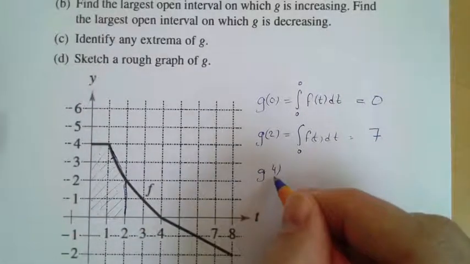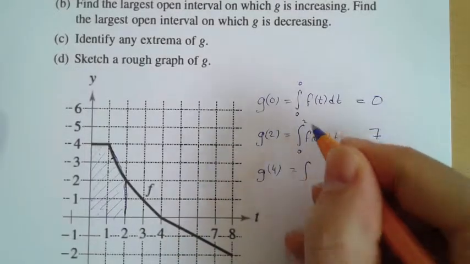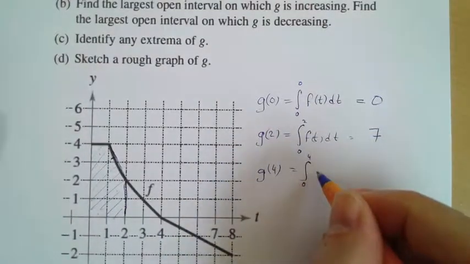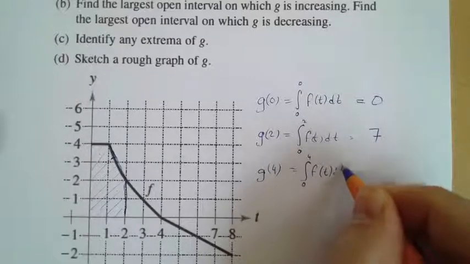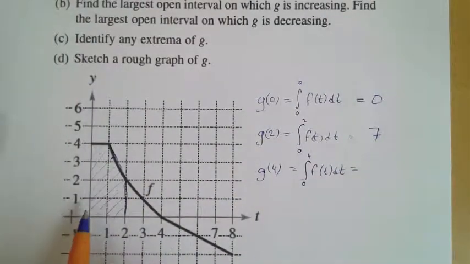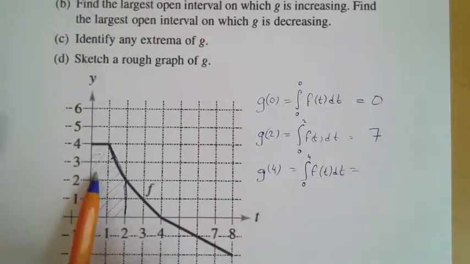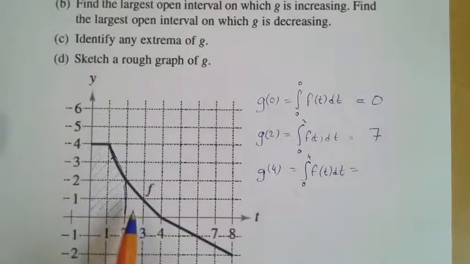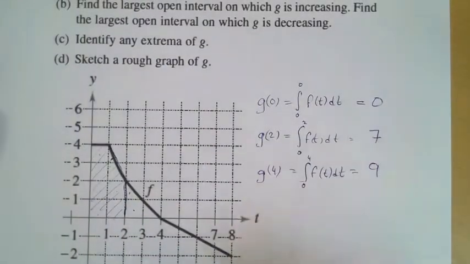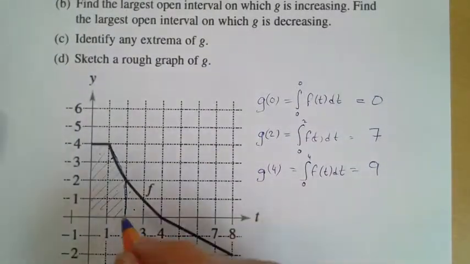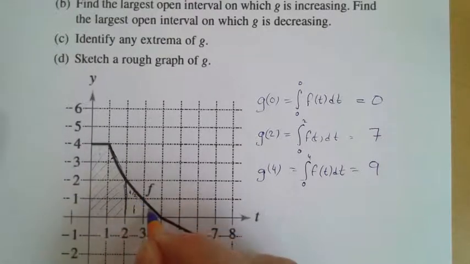g of 4 is the integral from 0 to 4 of f of t dt. So the integral, everything we have here, all the way to 4. We know there's already 7 there, and we have 8. These two together make 9. So the total area under the graph is 9. This is 1 more, this is 1/2, this is 1/2.